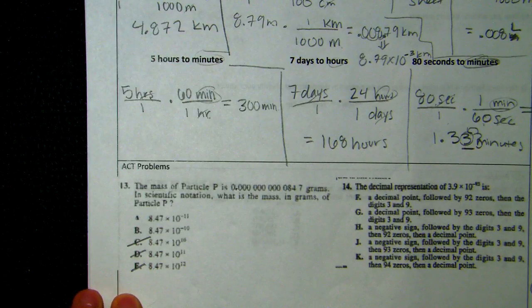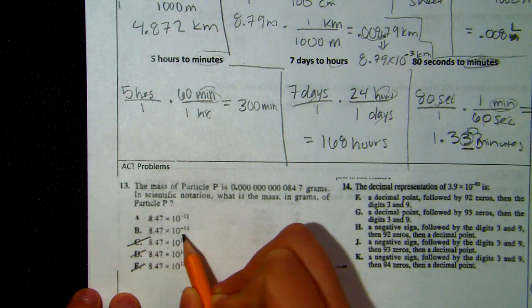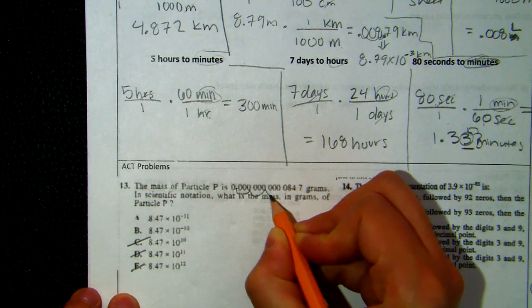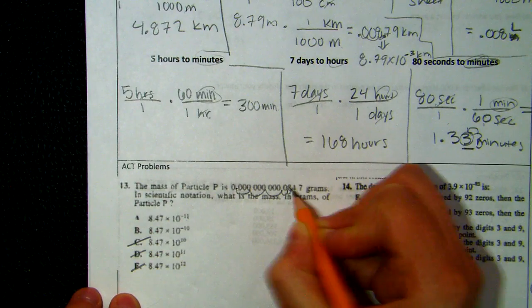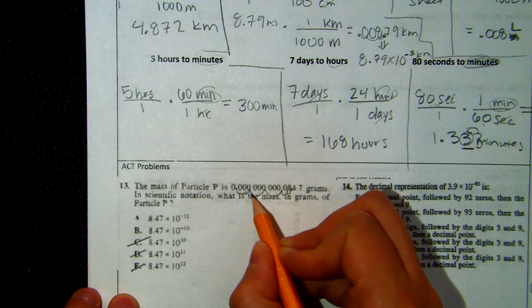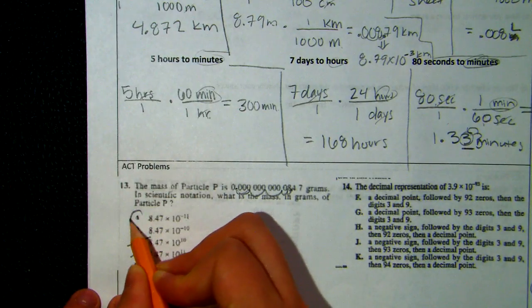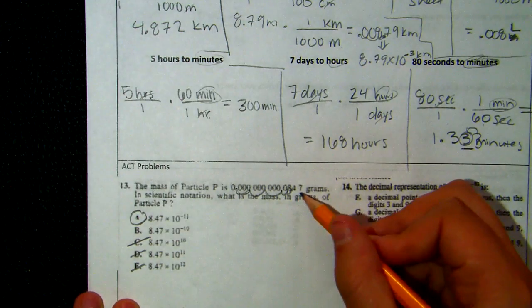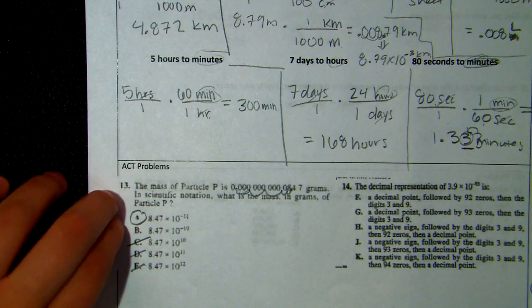So now we just have to count how many zeros we have and where we want to put our decimal place to figure out if it's times 10 to the negative 11th or 10 to the negative 10th. So let's count together. This is a group of 3. So we have 3, 6, 9, 10, 11. Let's do that one more time. 3, 6, 9, 10, 11. So it's going to be A, 8.47 times 10 to the negative 11th. That end part's a little bit tricky. Sorry, I was holding up on that because they're so close together. But we know it's going to be A.